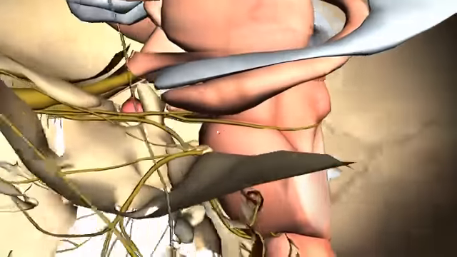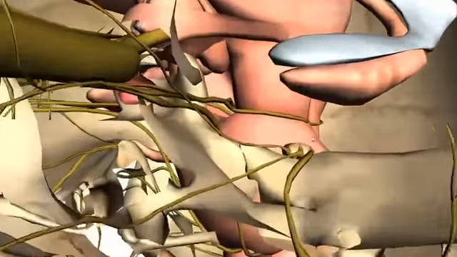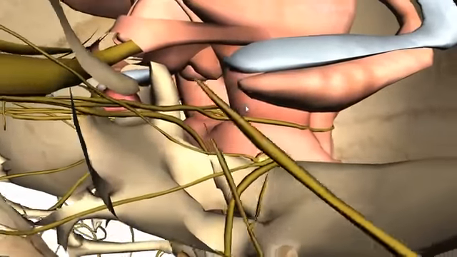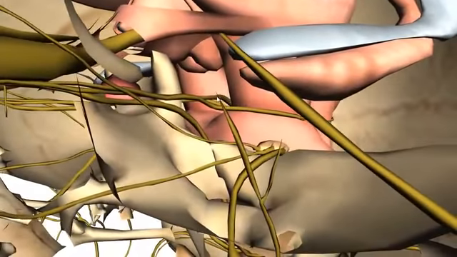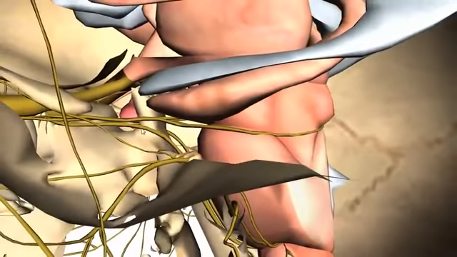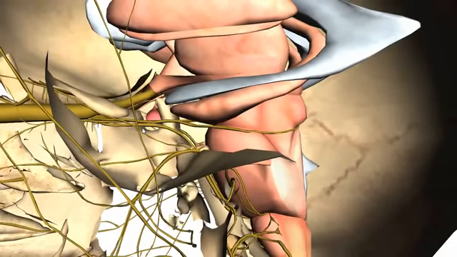So if I just rotate around, you can see this nerve here, which is the oculomotor nerve. So that runs through the superior orbital fissure. So just remember, these are all nerves to do with the eyes.